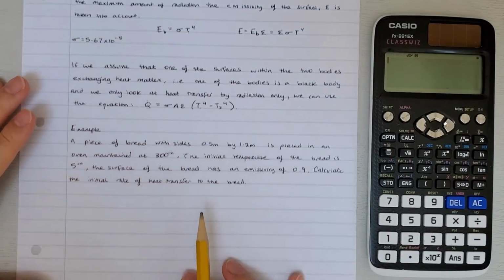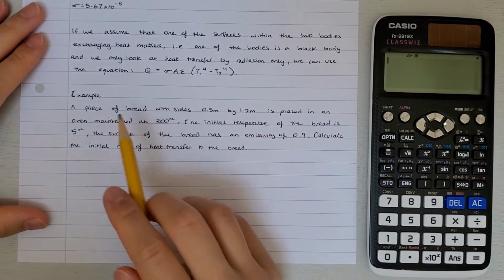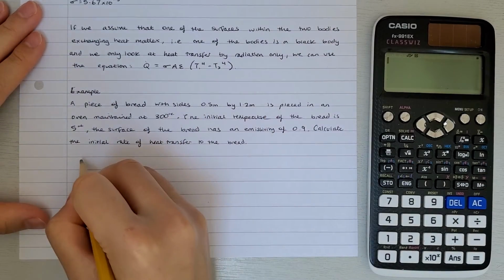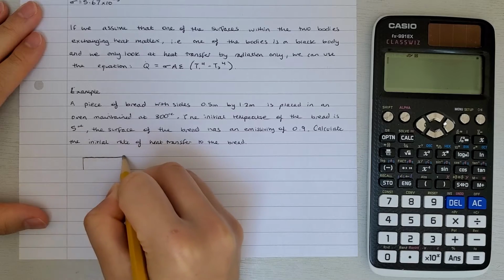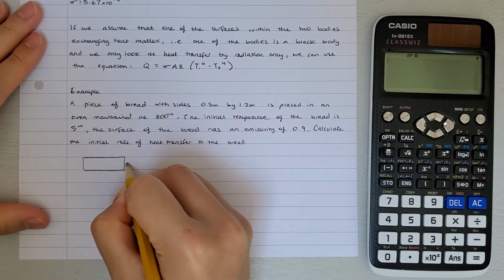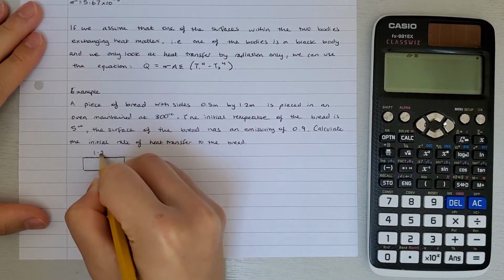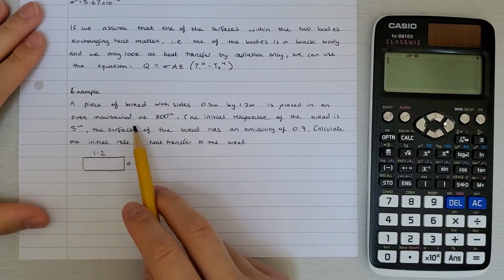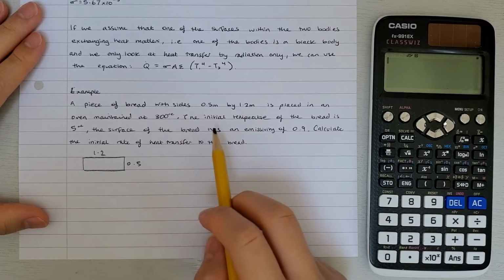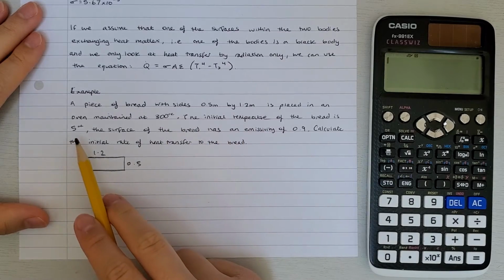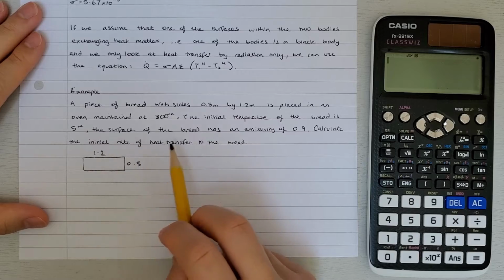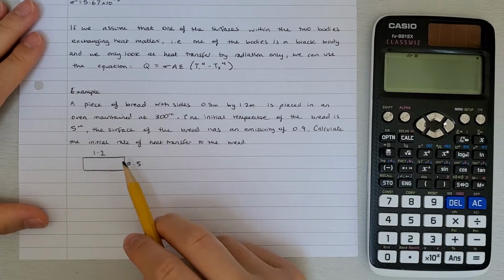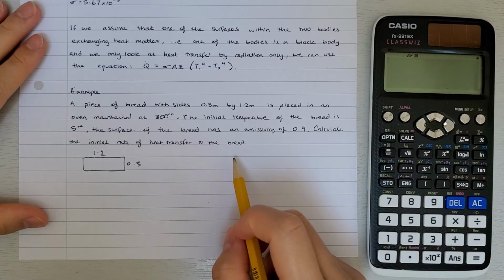So if we do an example, a piece of bread with sides 0.5 and 1.2 is placed on an oven maintained at 300 degrees Celsius. The initial temperature of the bread is 5 degrees Celsius. The surface of the bread has an emissivity of 0.9. Calculate the initial rate of heat transfer to the bread.